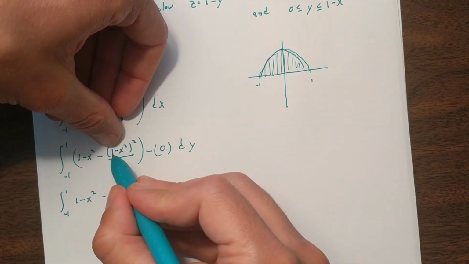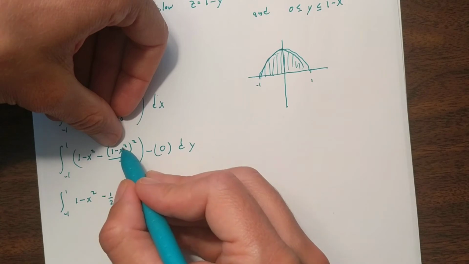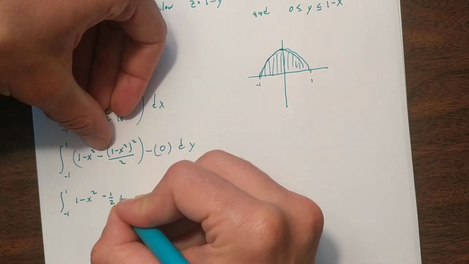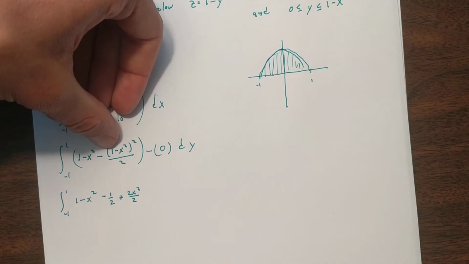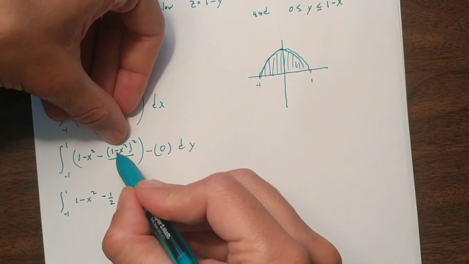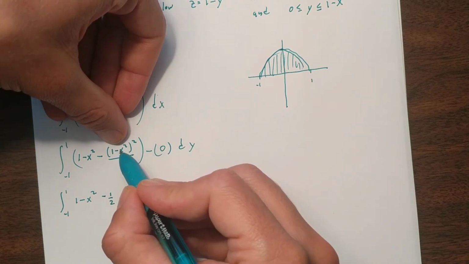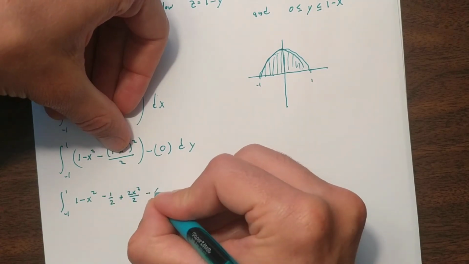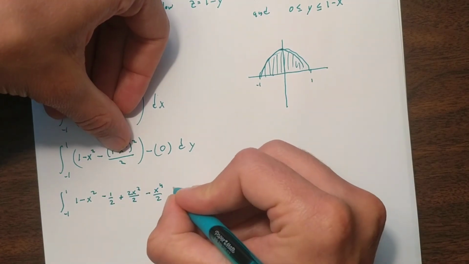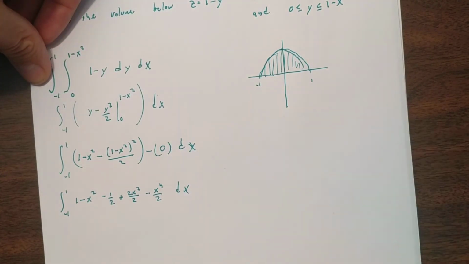Now here I'm going to get a negative 2x squared, but since it's that, it's actually plus 2x squared over 2. Right? That's me multiplying this out. Then I'm going to get a positive x to the 4th, but now it's going to be negative and divided by 2. So negative x to the 4th divided by 2. And now I'm going to have my dx on the outside.